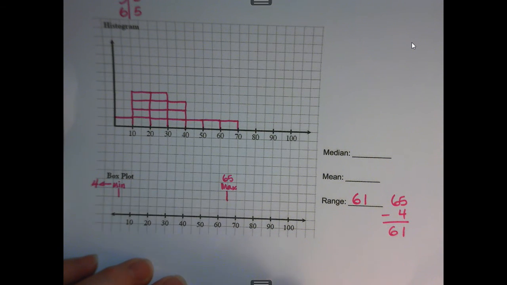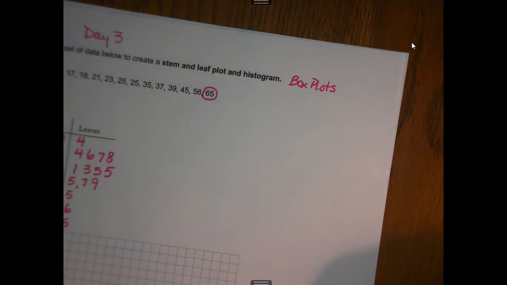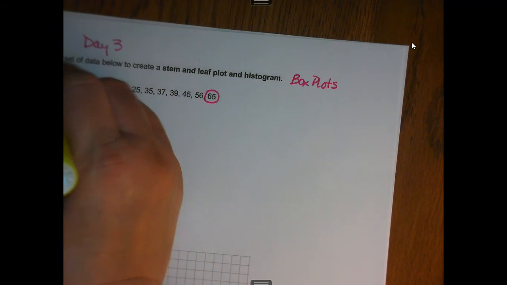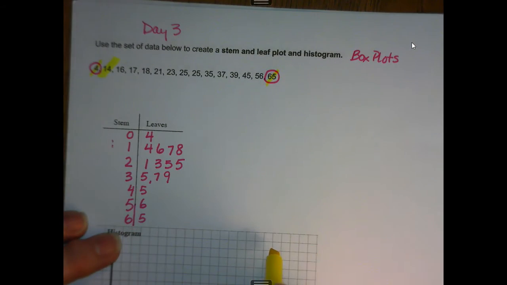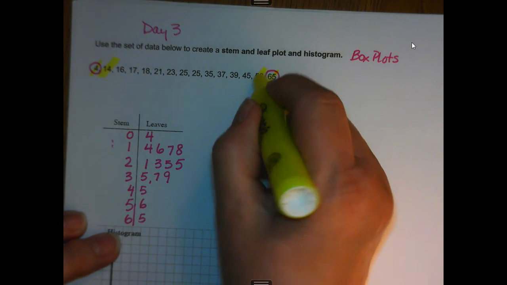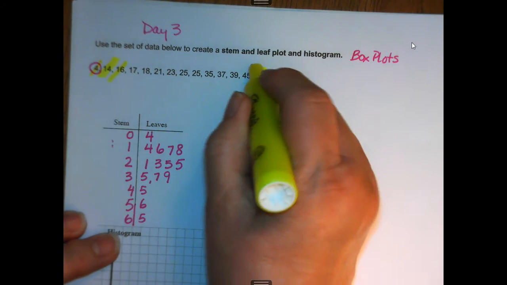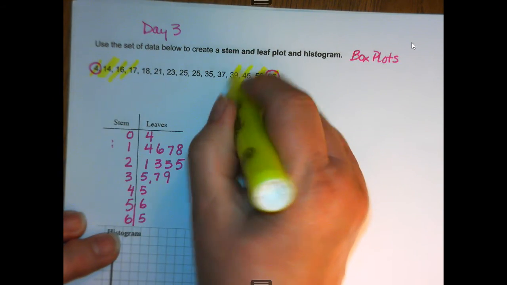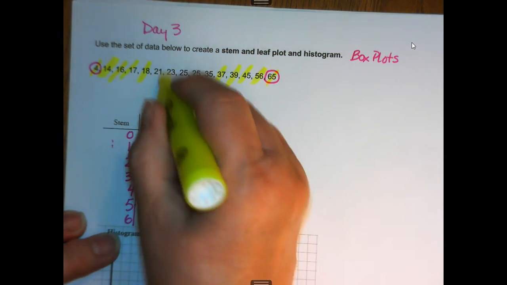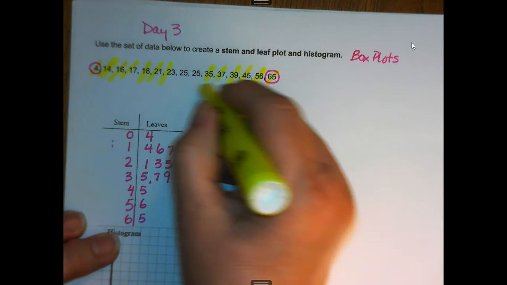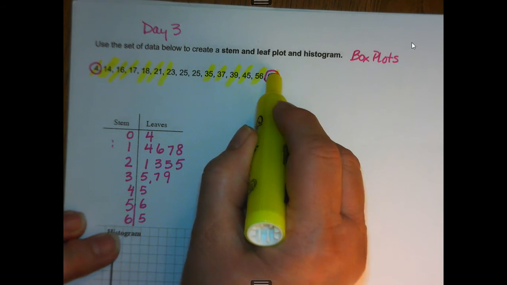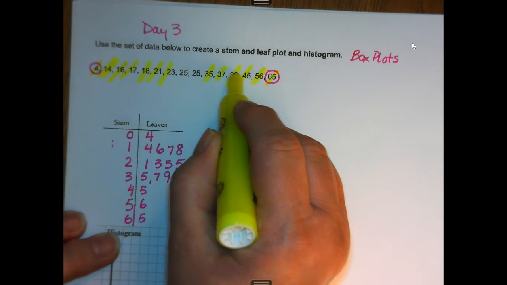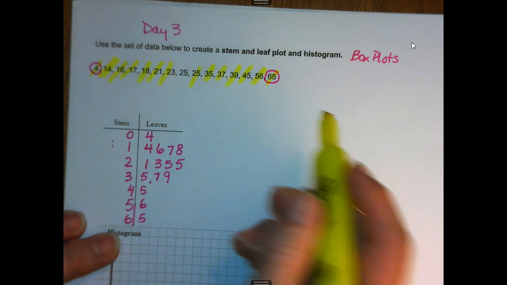All right, then we're going to move back up top and see what we can do to find the median, counting from end to end. And I should get that a little bit more centered for you so you can see my work. 1, 2, 3, 4, 5, 6, 7. 1, 2, 3, 4, 5, 6, 7.